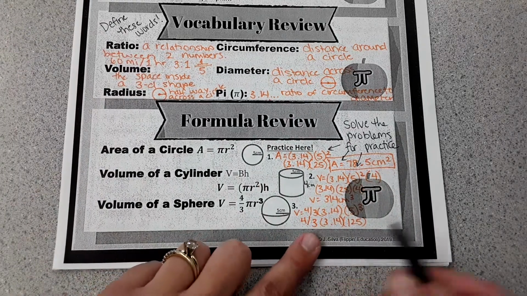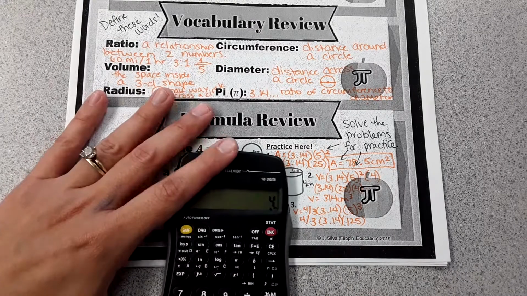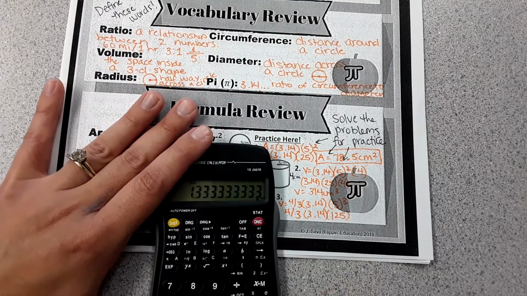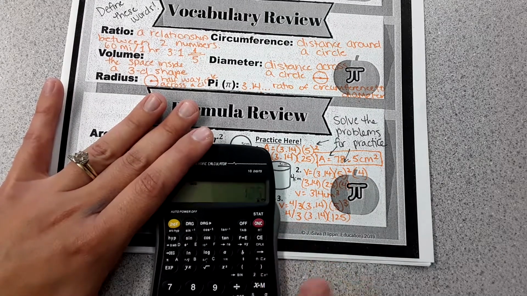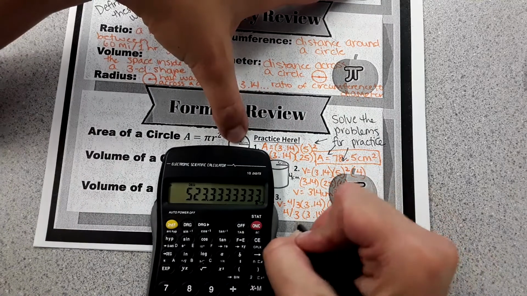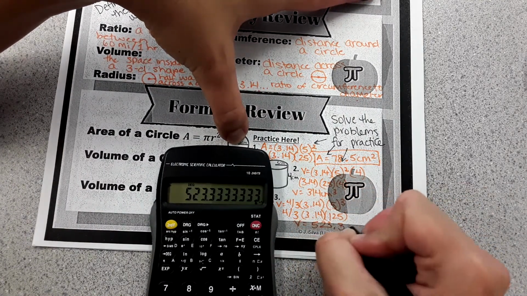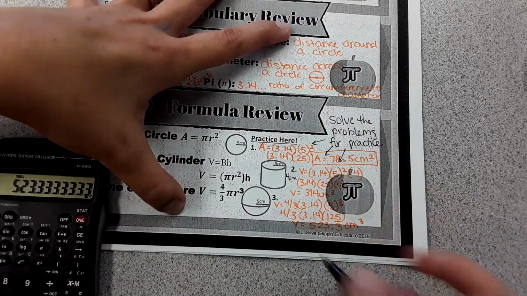They aren't sure how to plug this into a calculator. Well, what you can do is 4 divided by 3 times 3.14 times 125, and that will give you the volume. So volume equals 523.3 repeating, and that would be centimeters cubed.